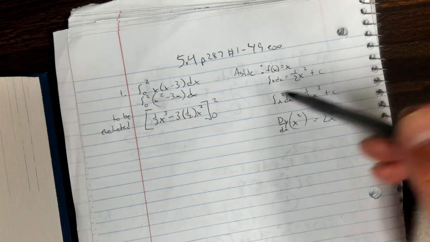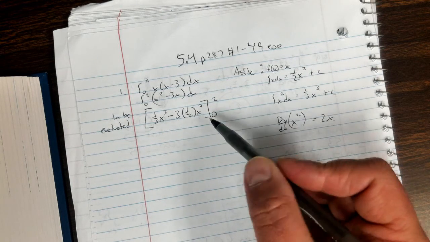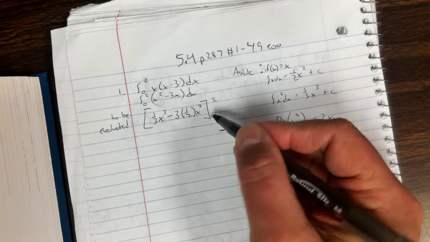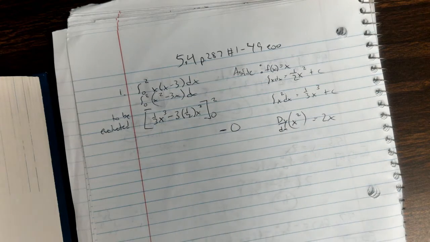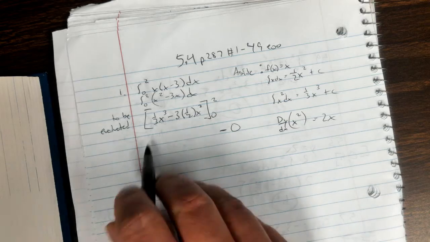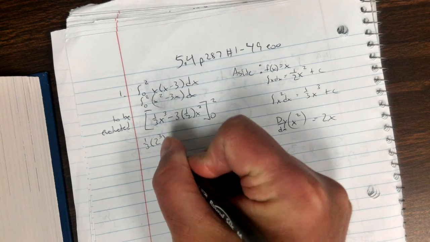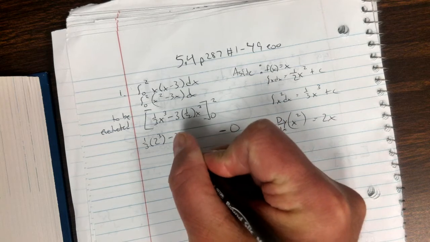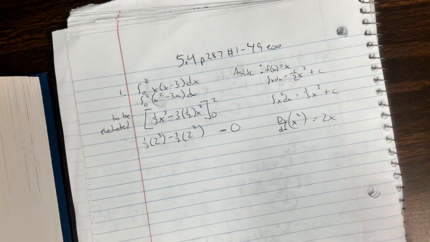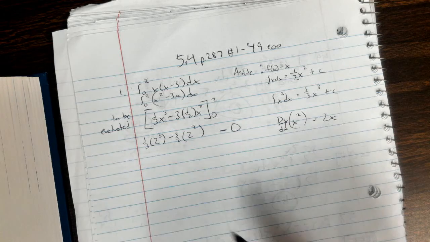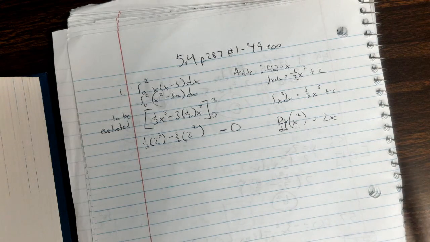Okay, so let's plug in the 2 to both spots for x, and then you might notice already, if you plug in 0 to both spots, you're just going to end up with a minus 0. Okay, so 1/3 times 2 cubed minus 3/2 times 2 squared. Okay, well this, we could just do this on the calculator.